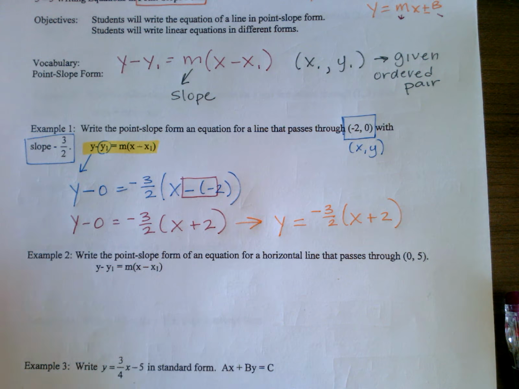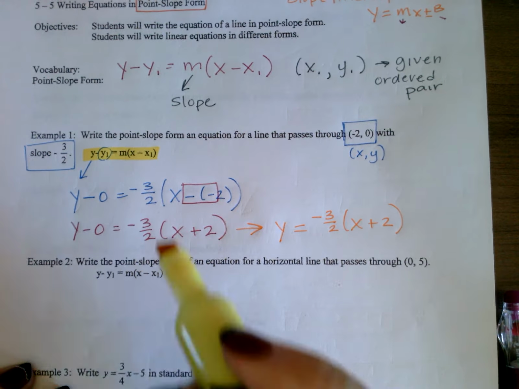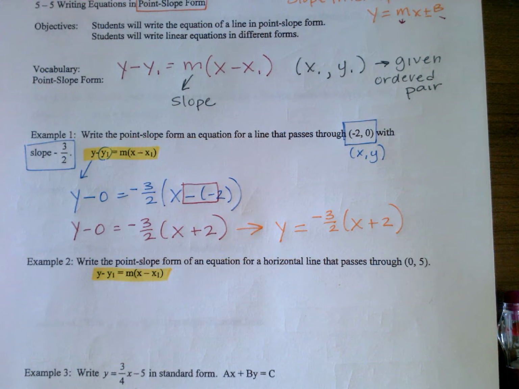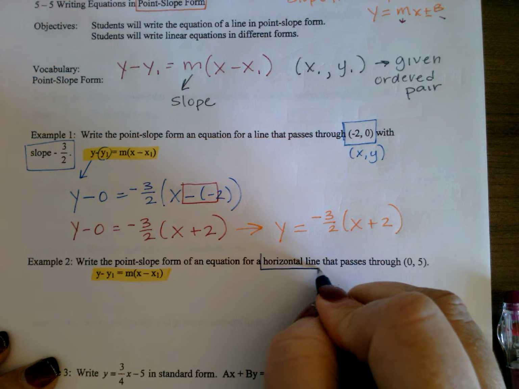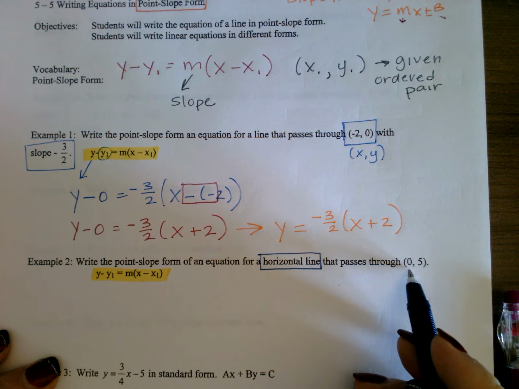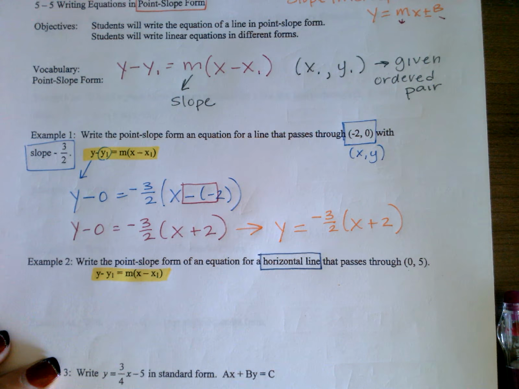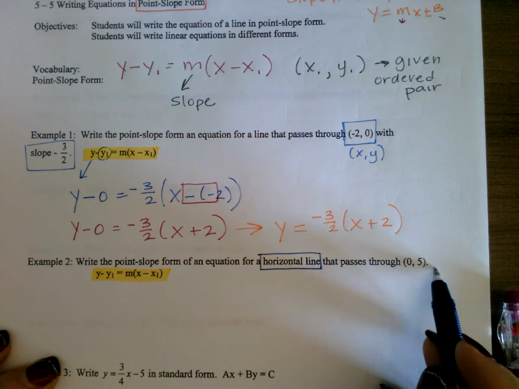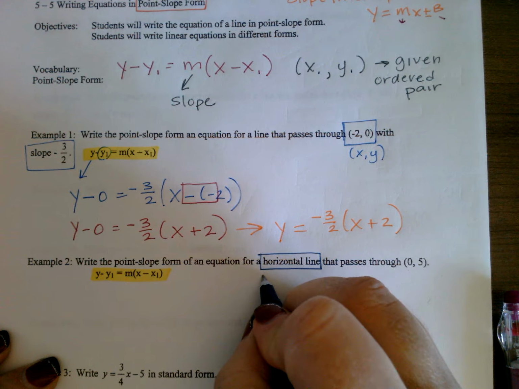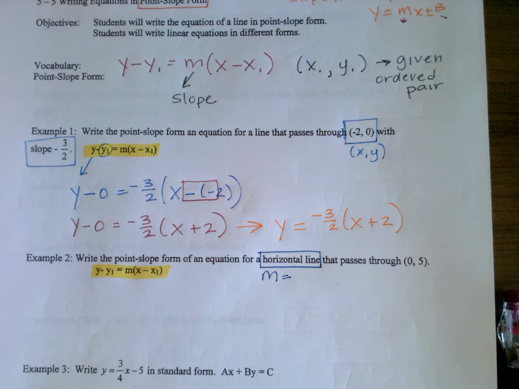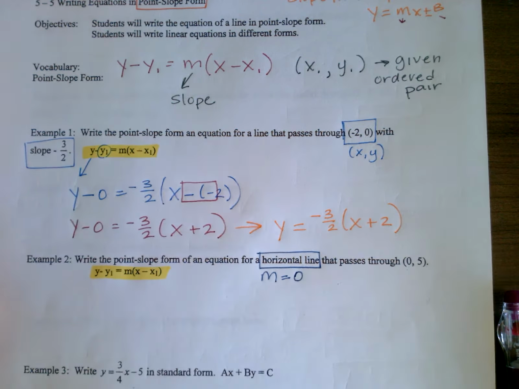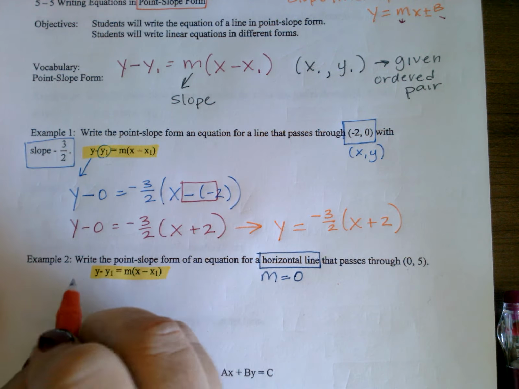Now the next one. Write the point-slope form of an equation for a horizontal line that passes through the point 0, 5. So here's my point on the given line. What is the slope of every horizontal line in the world? Think about slope. A horizontal line has no slope. That is a 0 slope.